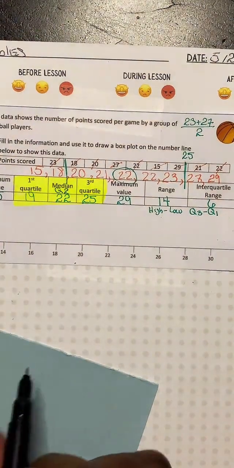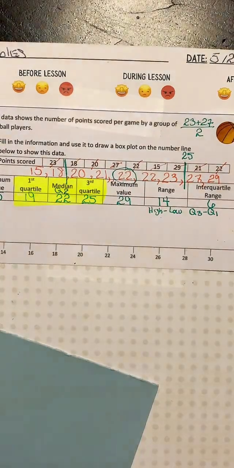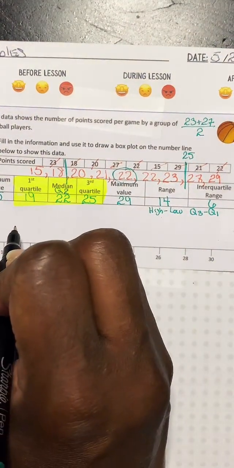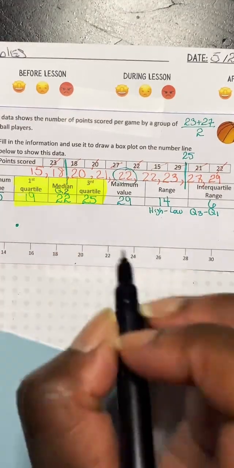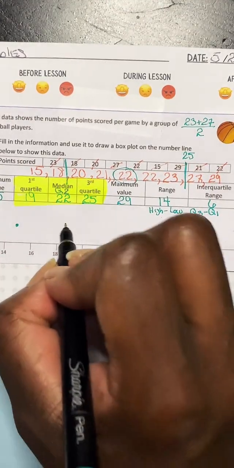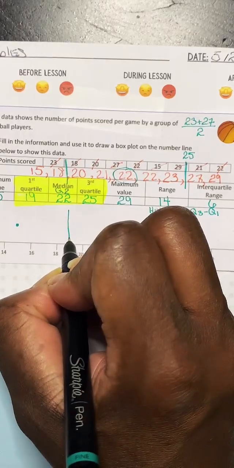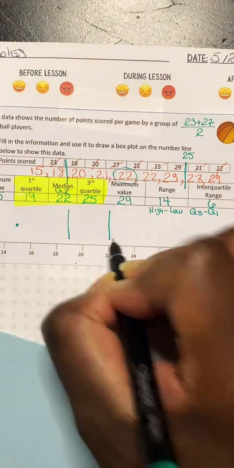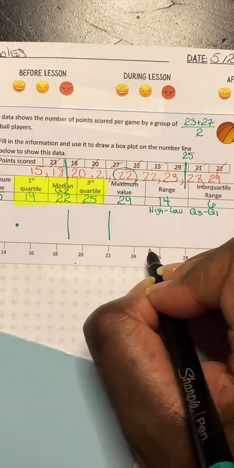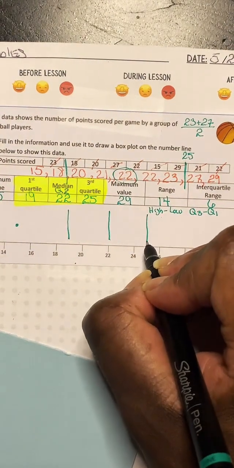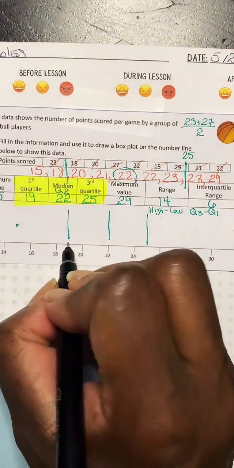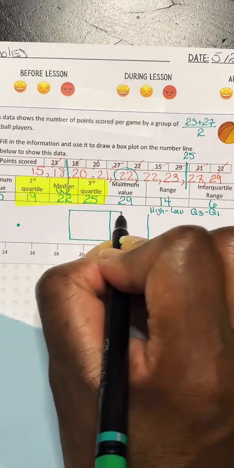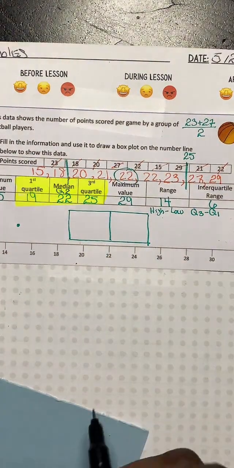So now all you have to do is do a little bit of plotting. So for this case, my lowest is 15, so 15 is somewhere in between. My first quartile is 19. So from here, then we have 22, which is lined up there. Then we have 25, which is in between 24 and 26. So I can go ahead and draw my makeshift box.